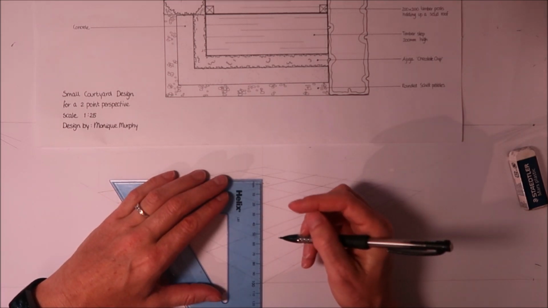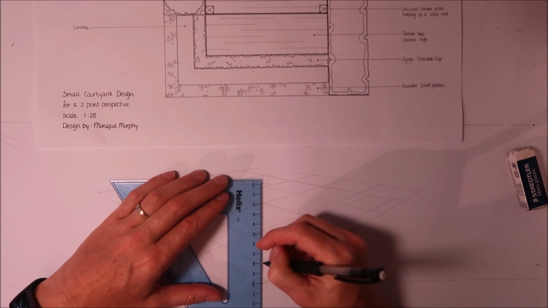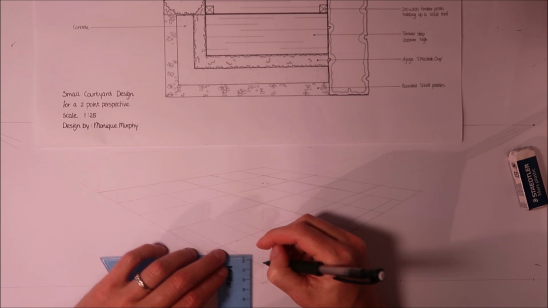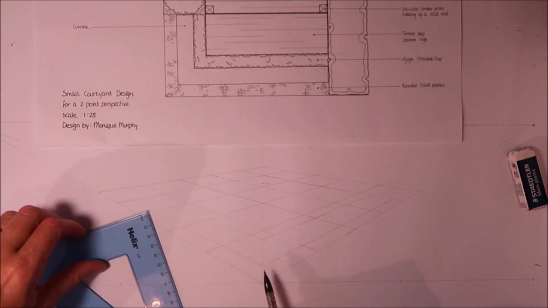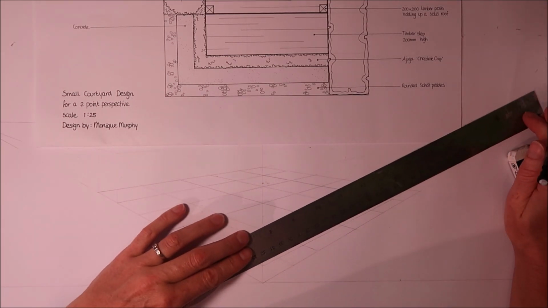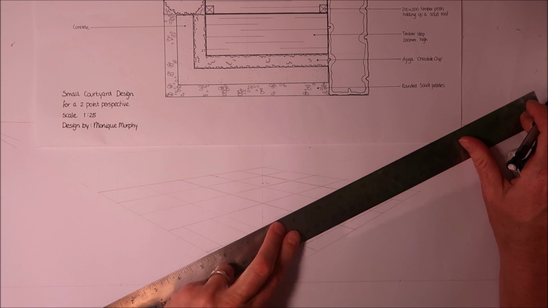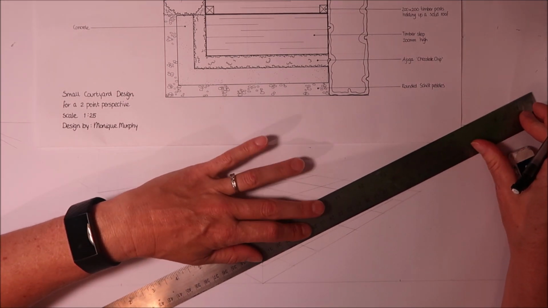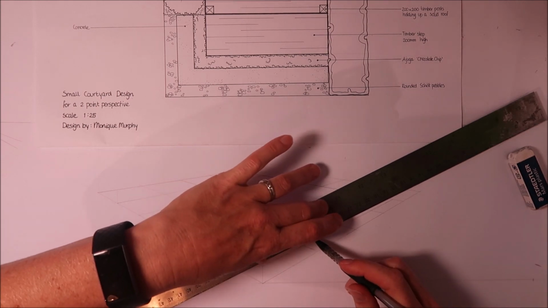So if it was 200, it was here. So 2 centimeters here. But it's not there, it's there. So we're going to take this line. Now we're going to just draw it as if the step was here.